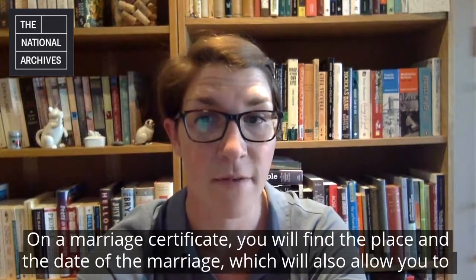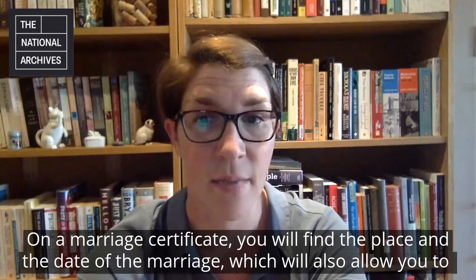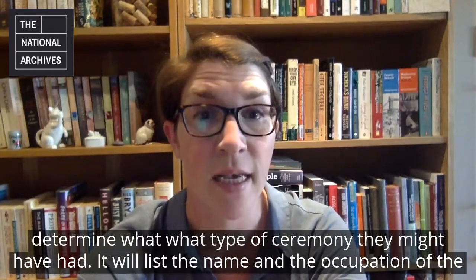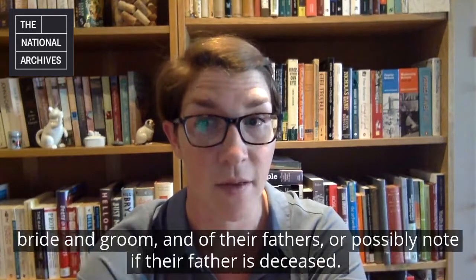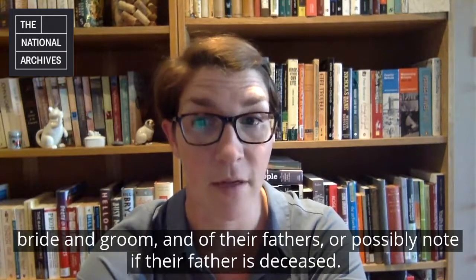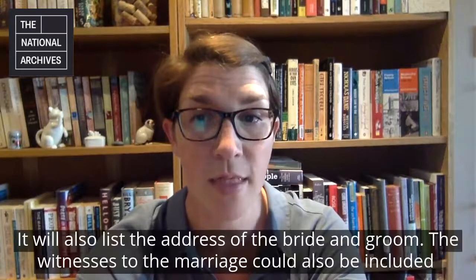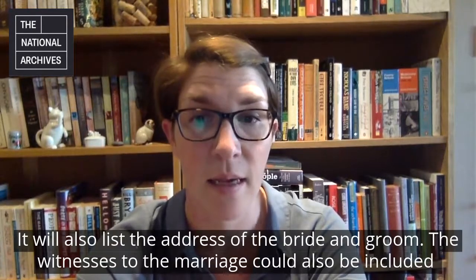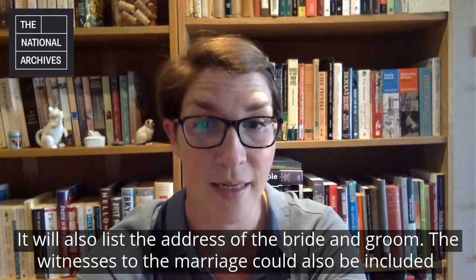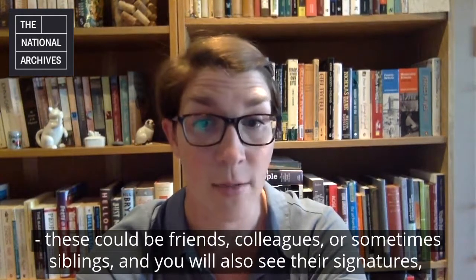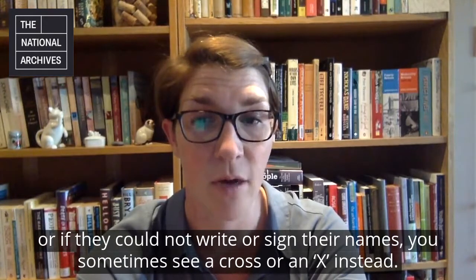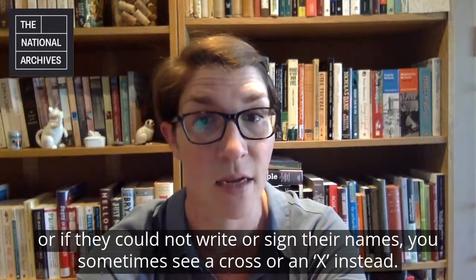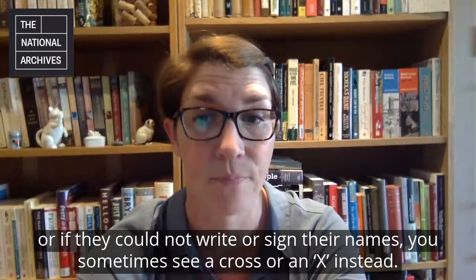On a marriage certificate, you will find the place and the date of the marriage, which will also allow you to determine what type of ceremony they might have had. It will list the name and the occupation of the bride and groom and of their fathers, or possibly note whether their father is deceased. It will also list the address of the bride and groom. The witnesses to the marriage could also be included. These could be friends, colleagues, or sometimes siblings, and you will also see the signatures, or if they could not write or sign their names, you'll sometimes see a cross or an X instead.